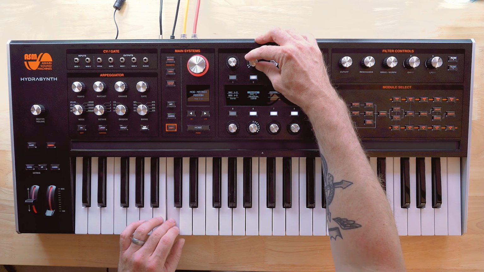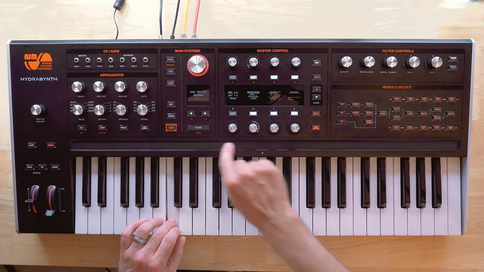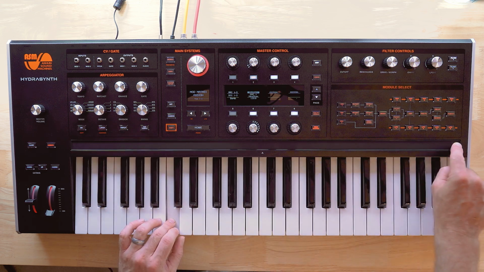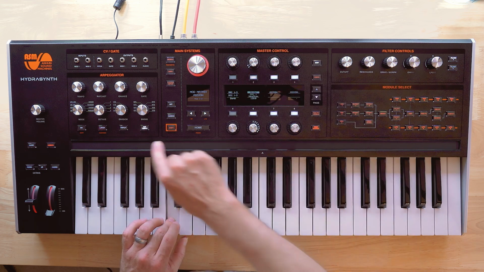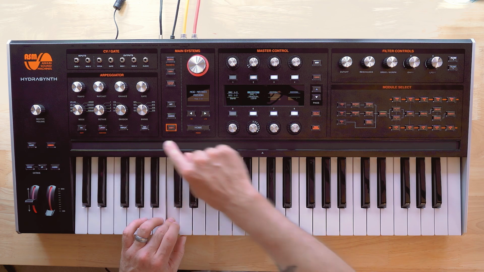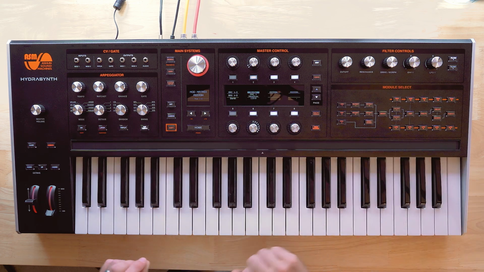So ribbon absolute, we just heard. Ribbon absolute plus gives you the whole range here. Ribbon relative doesn't work very well for this particular mod.